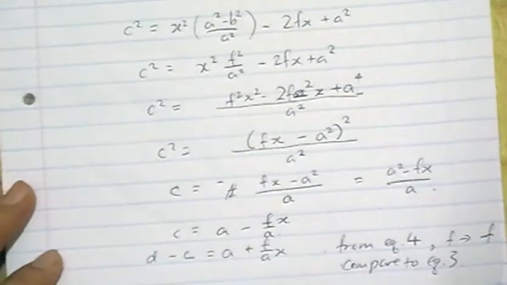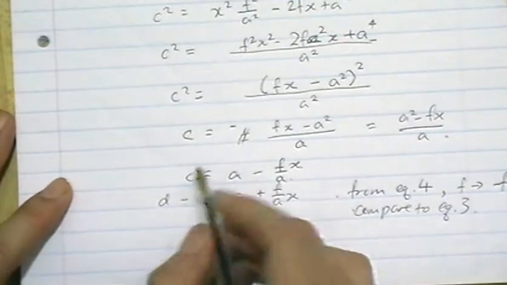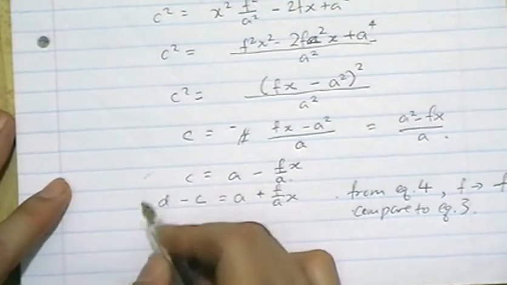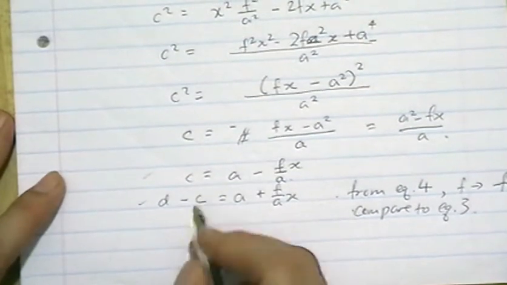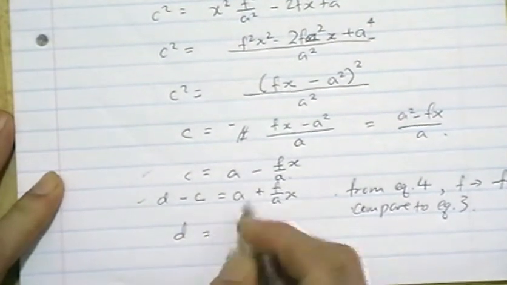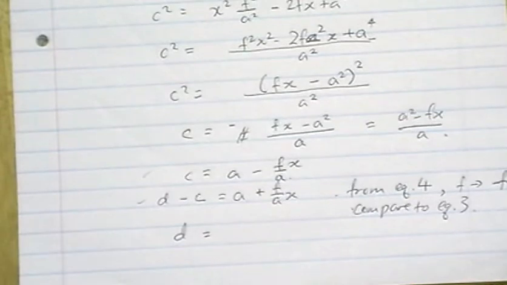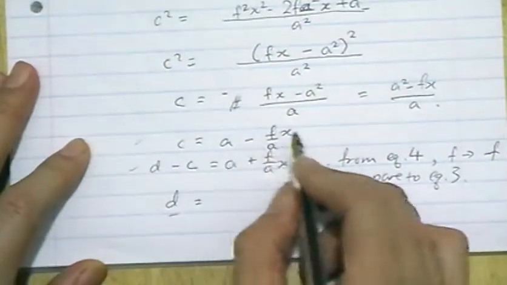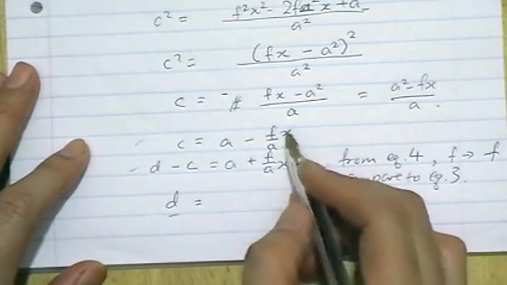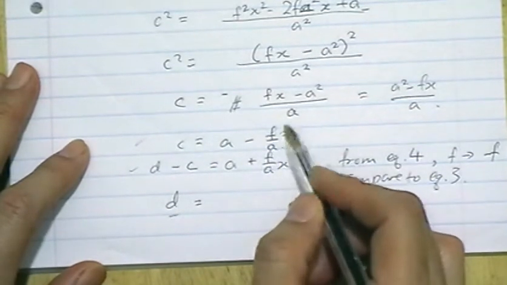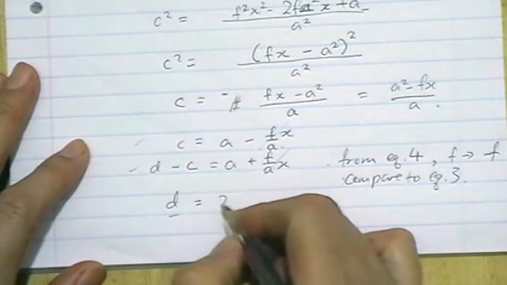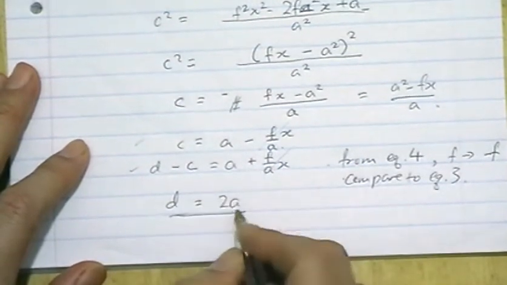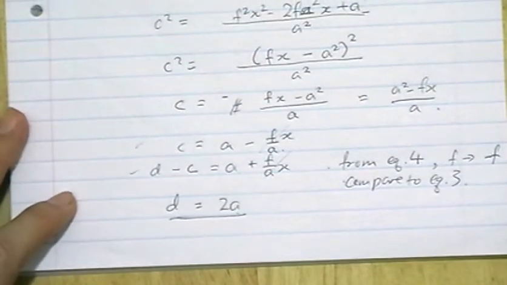So now that we have an expression for those two, so these are the sides of the two. I can add them up, and on the left, of course, I'll get the total, which is d, as I call it. But the question is, is this a constant? So let's add up the right hand side. You find that this and this cancel, and you're left with 2a, which is a constant.